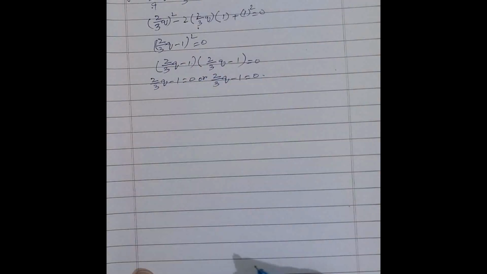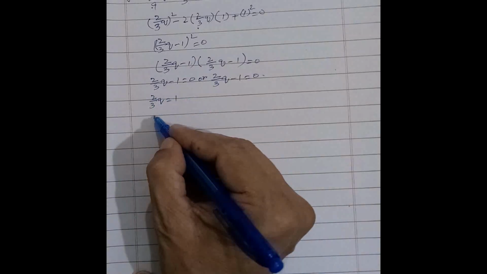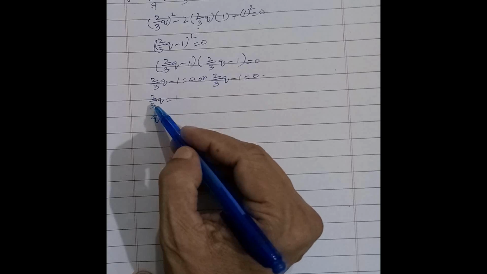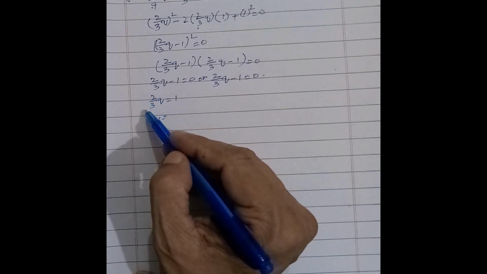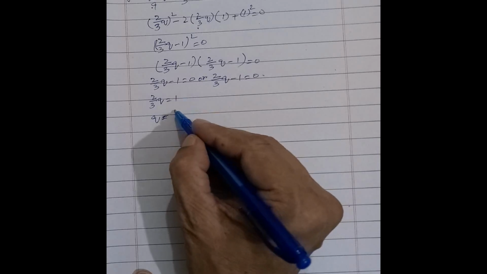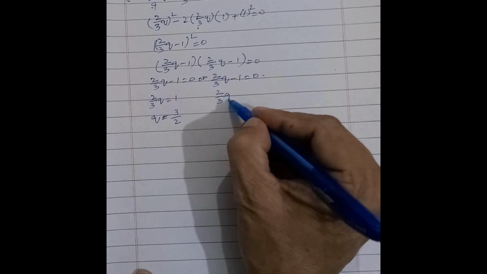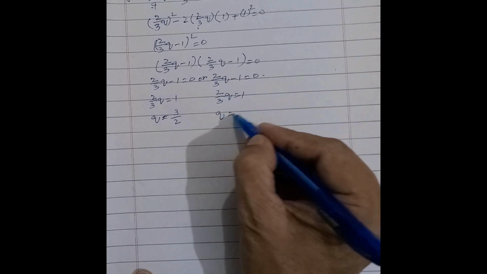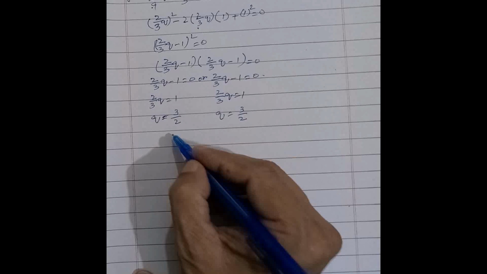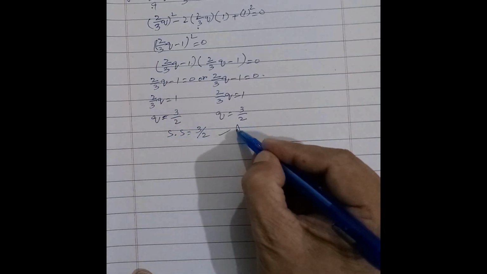We get 2 over 3 q is equal to 1 and q is equal to, we multiply 2 over 3 with 3 over 2 on both sides, and when we multiply 3 over 2 with 1 we have 3 over 2. The other 2 over 3 q is equal to 1 and q is equal to 3 over 2. Hence the solution set is 3 over 2, the answer.